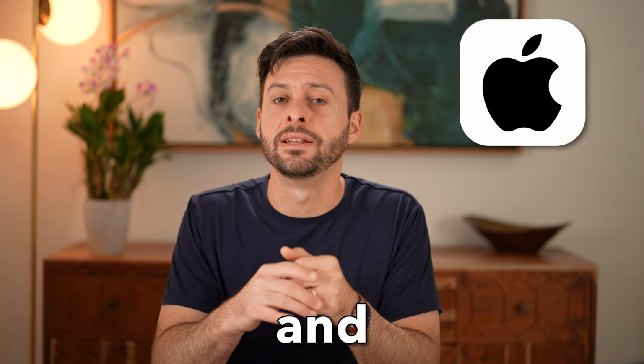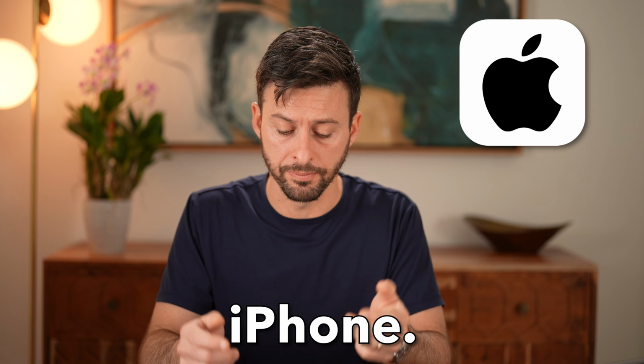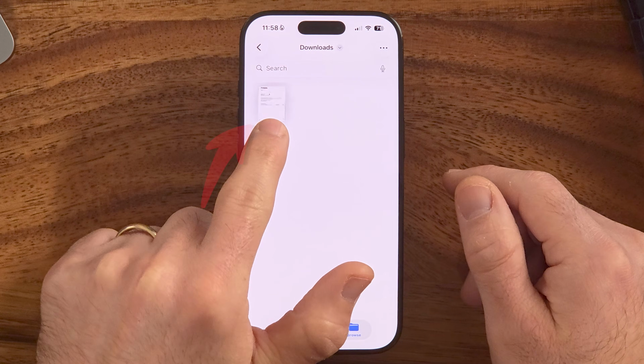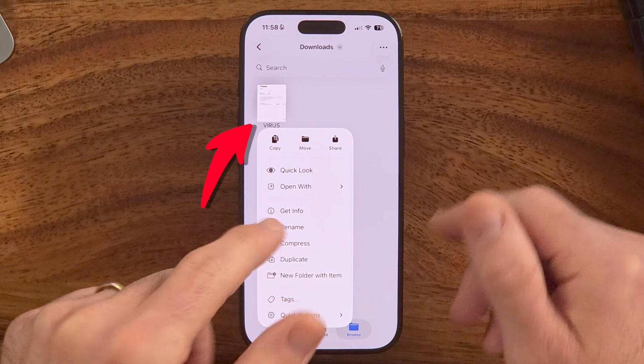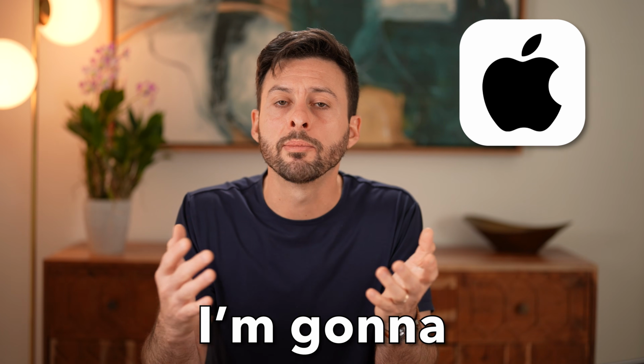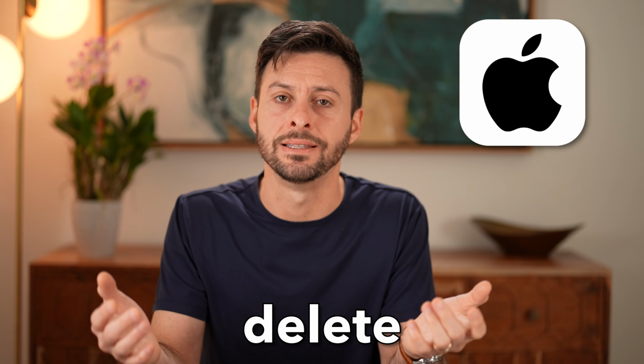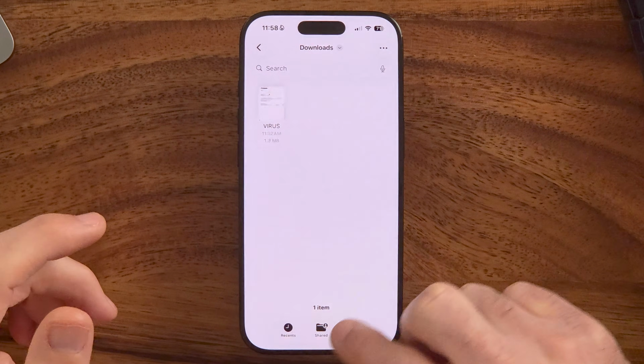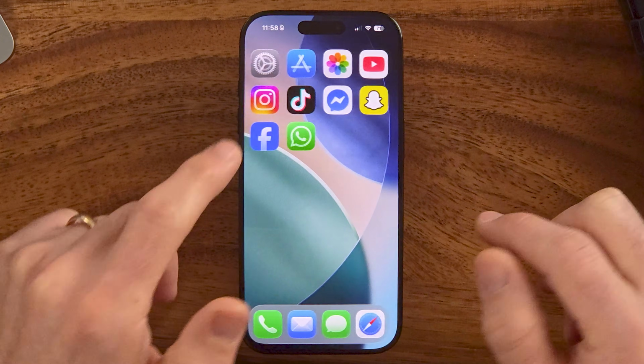Let me show you how to find and delete all viruses on your iPhone. Now, if you're on your iPhone and you suspect some virus might have gotten on there, your phone might be acting strange, getting really hot, or weird things happening, I'm going to show you how to find any virus and delete it. The first thing we're going to do is open up the Settings app on your iPhone.